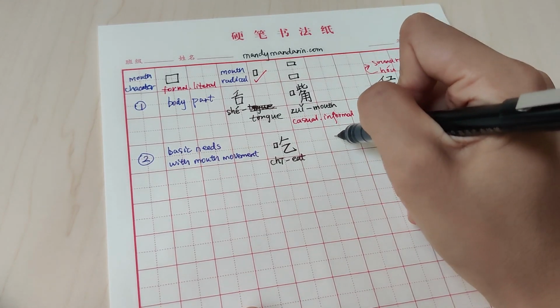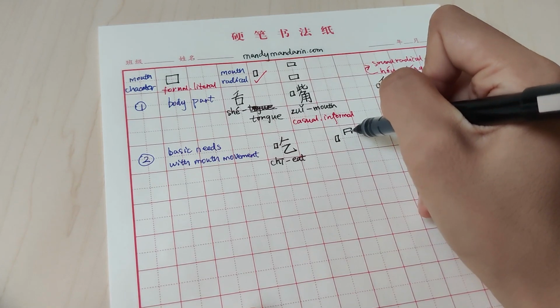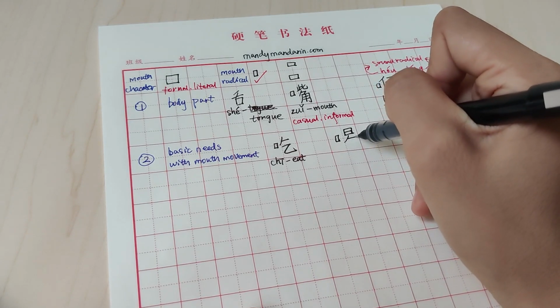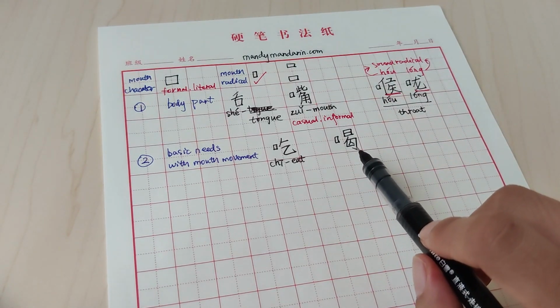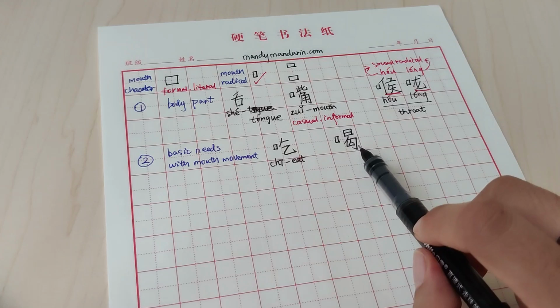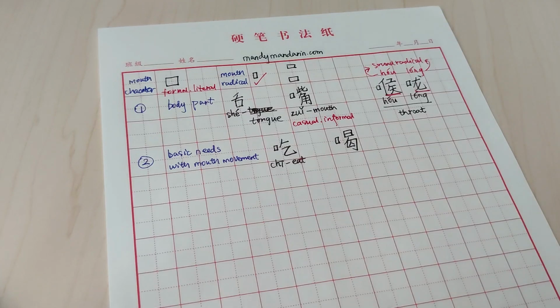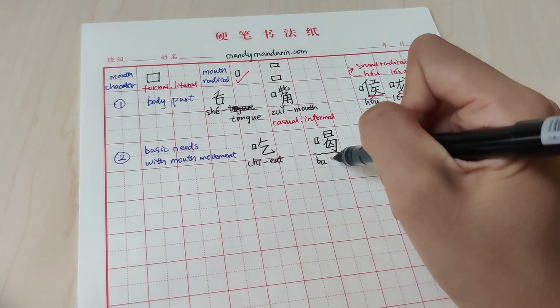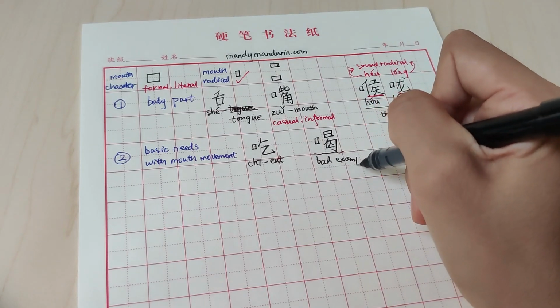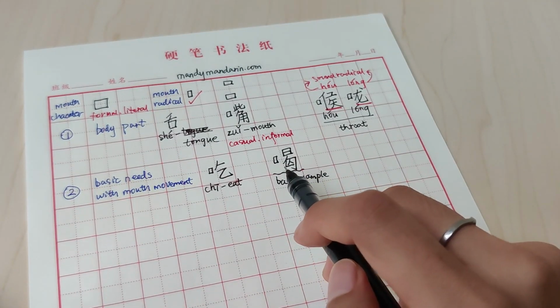We have the mouth radical here, and then on top, and then make sure this is big enough, then the people. This is not a very good example. You feel like the left part and the right part, there's a huge gap between them. This is a bad example. Sorry, let me write again. They should be closer to each other.